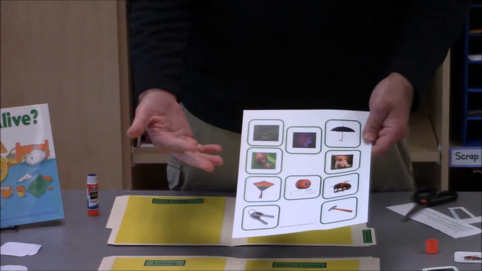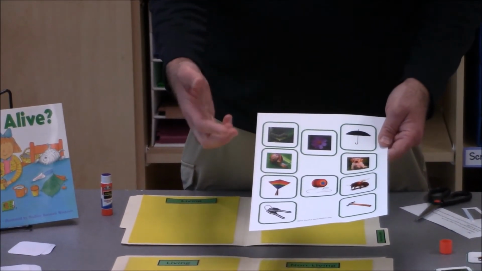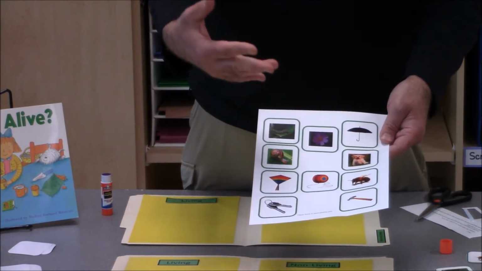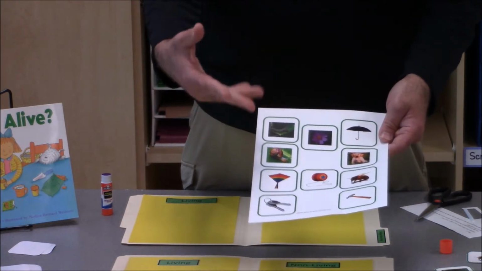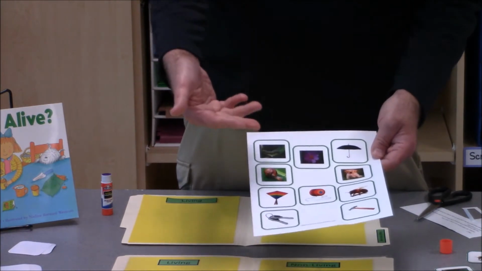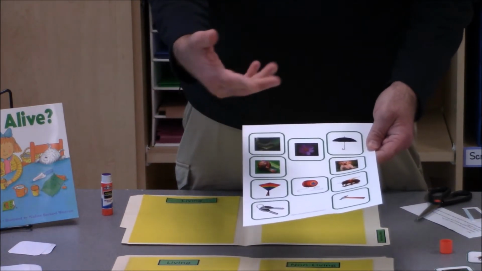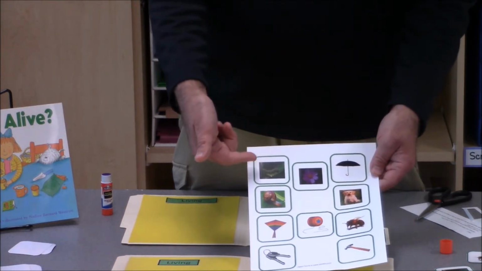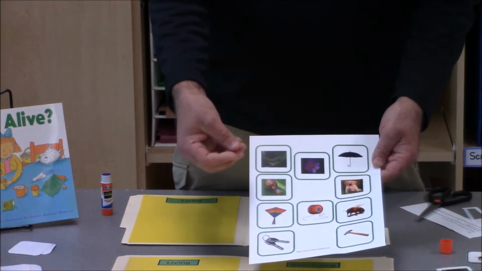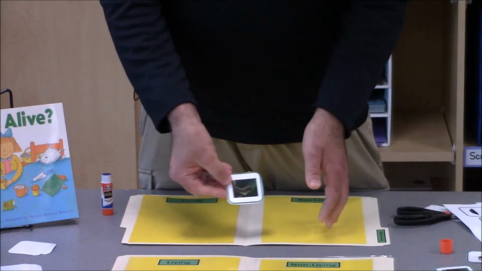We want students to be familiar with actual pictures of things that are living and non-living. In real life, this is a caterpillar. We know the very hungry caterpillar is a cute little caterpillar, but we want to use something real so kids can see something real and tangible. We have our caterpillar, so we're going to decide is it living or non-living.